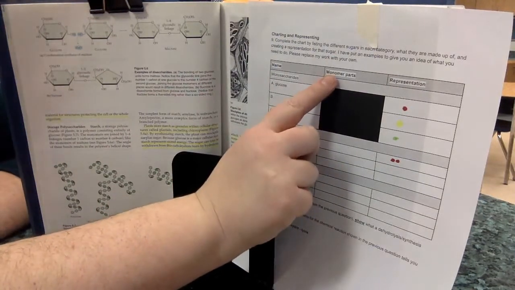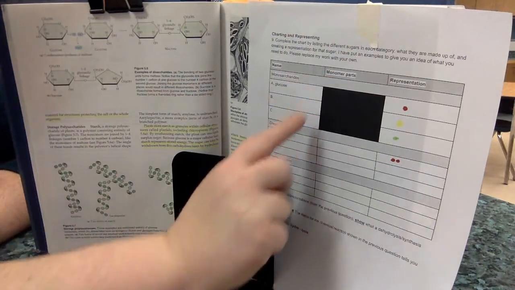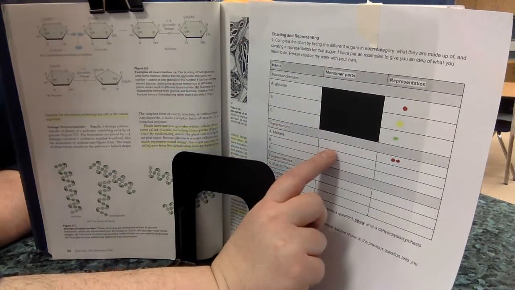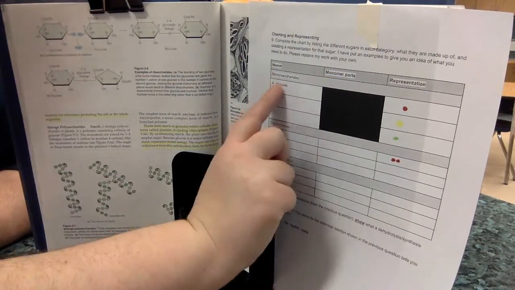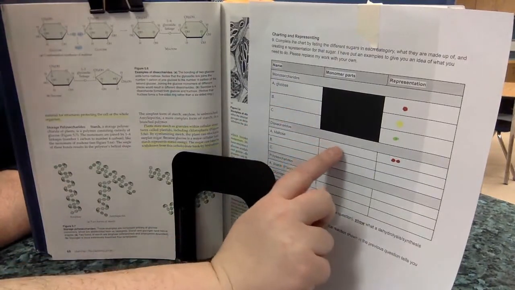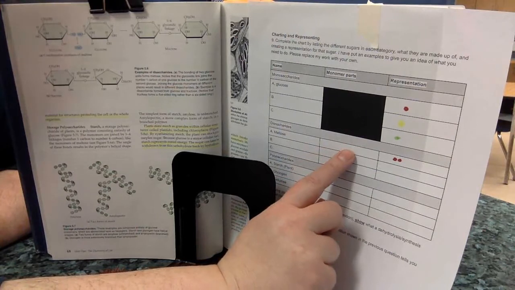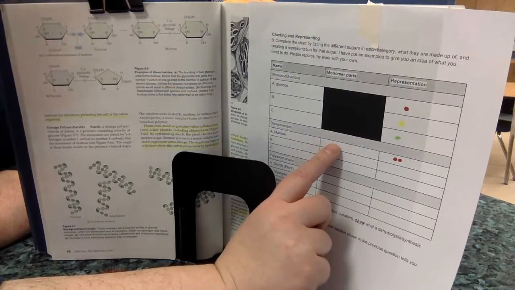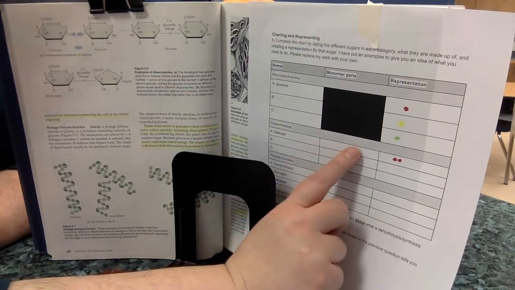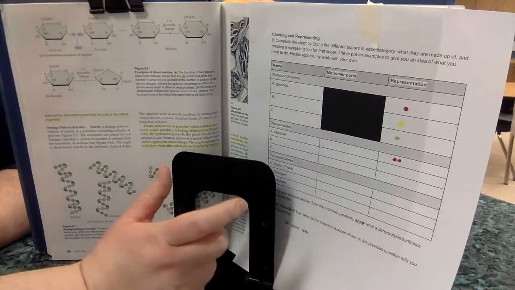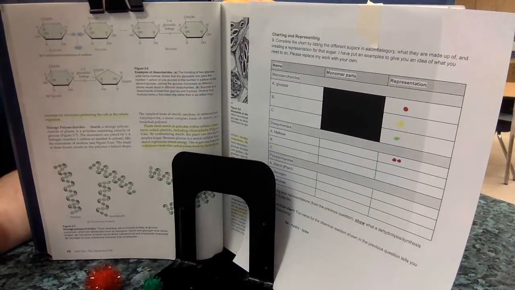In here, monomer means 1 part. You need to write the names of the monosaccharides that make up that disaccharide. So in this area here, you should be writing glucose/glucose to show me that there are 2 glucose units attached together.